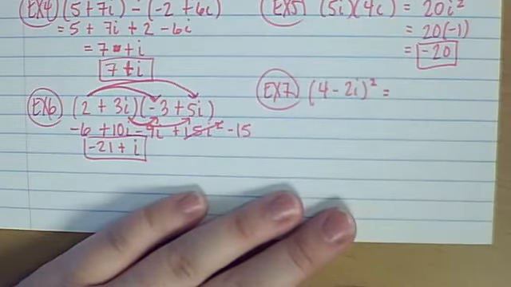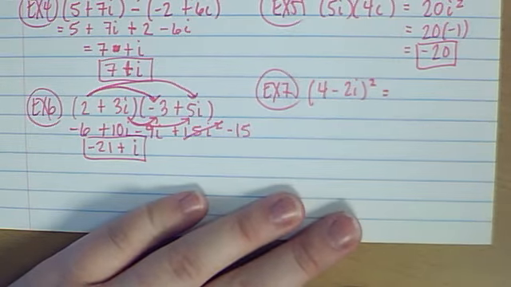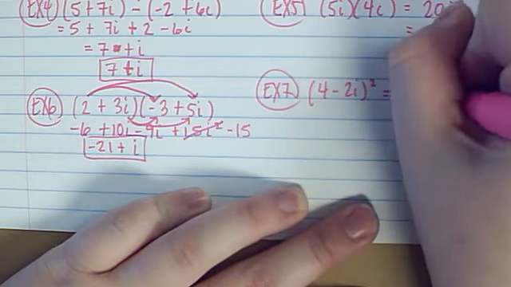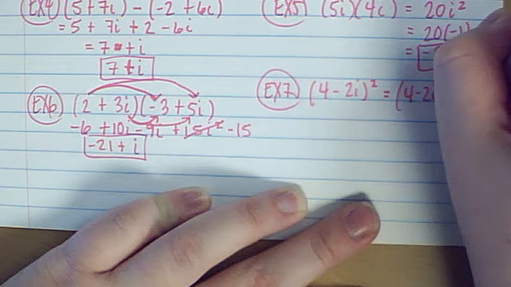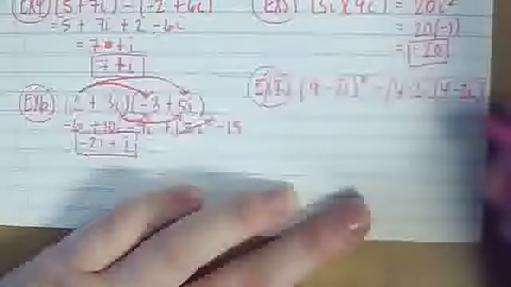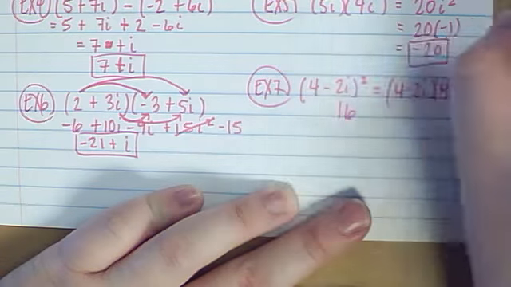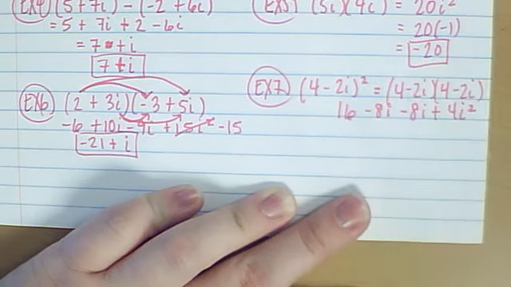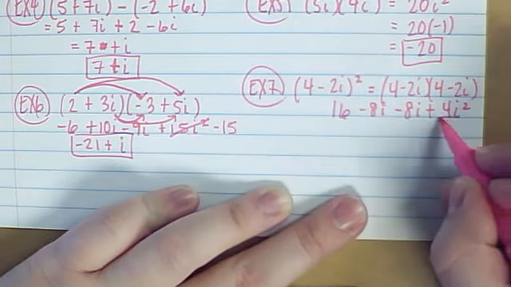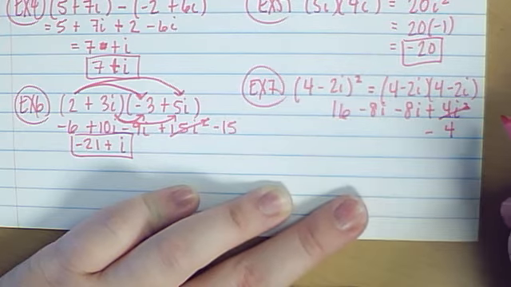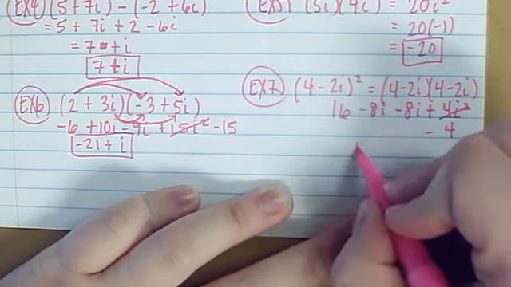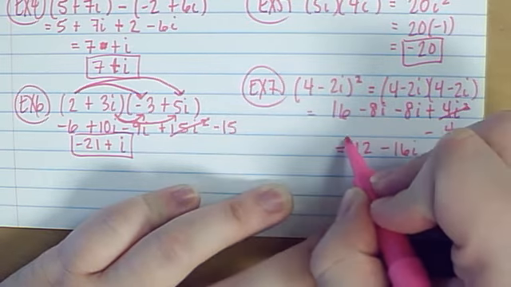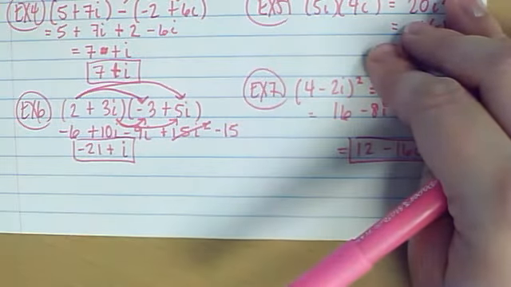Okay, example 7. If I have 4 minus 2i squared, well, anytime anything's squared, it means you're multiplying it by itself. So this is 4 minus 2i times 4 minus 2i. So again, we're going to use that same process here and FOIL. So 4 times 4 is 16. 4 times -2i is -8i. -8i plus 4i squared. Okay, again, i squared is -1, so this becomes -4. So 16 minus 4 is 12. And -8i minus 8i is -16i. So there's our answer for that.